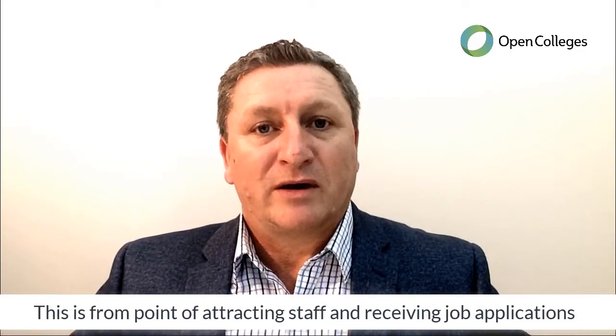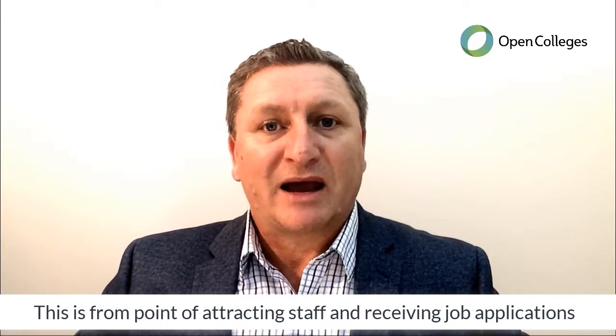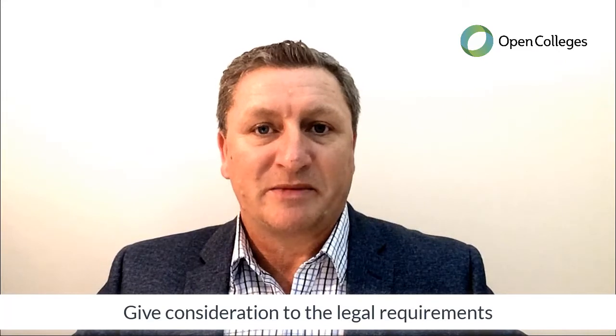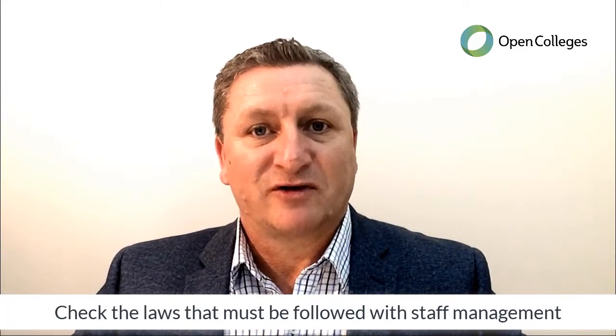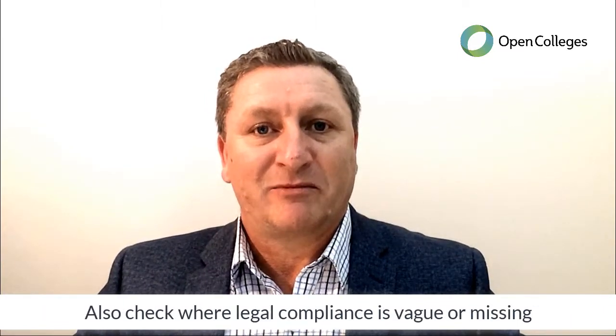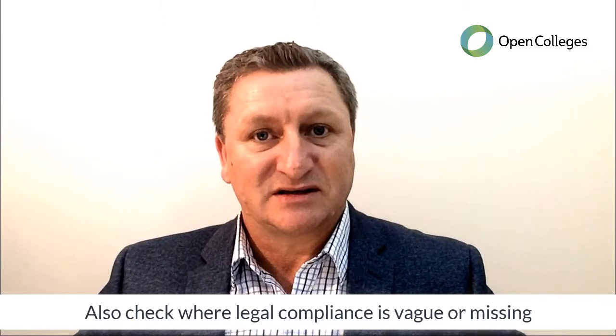With the human resources strategy, this is how the company employs and manages staff. So you need to give careful consideration to the employee life cycle management here, from the point of when we attract staff to make applications for business roles, right through to the moment that people leave the company and move on in their career. You need to review all of the documentation and give consideration as well to legal requirements. So think about the laws that must be followed and look for any gaps that you might find in these laws or where information is a little bit vague or non-existent.